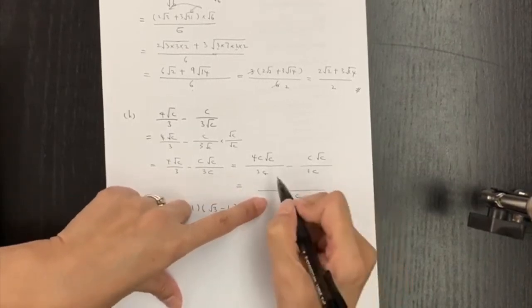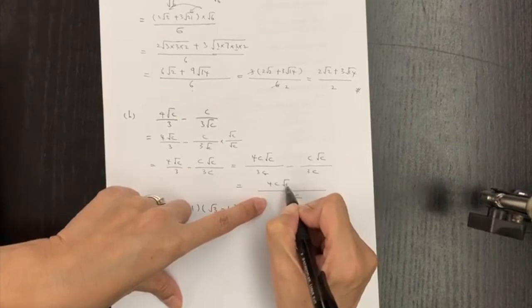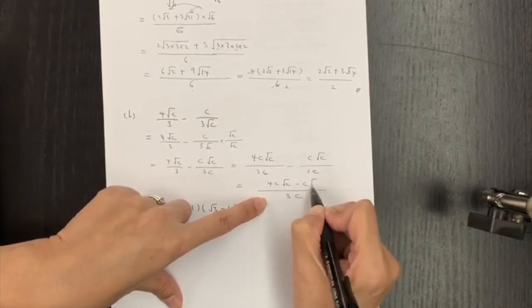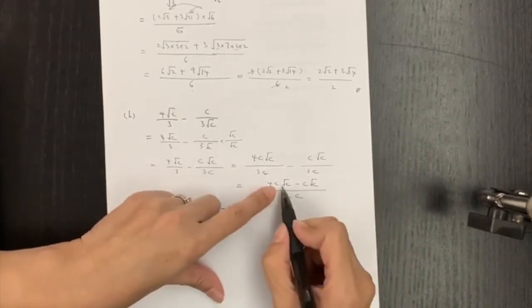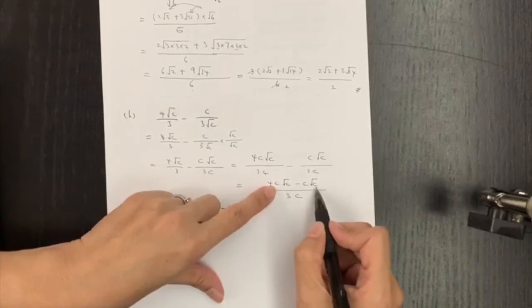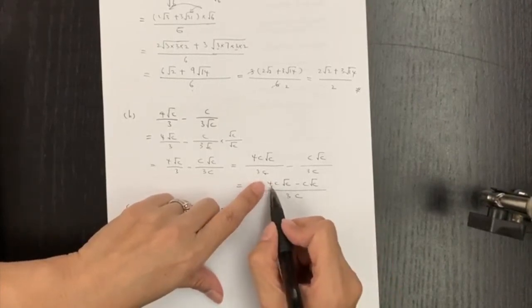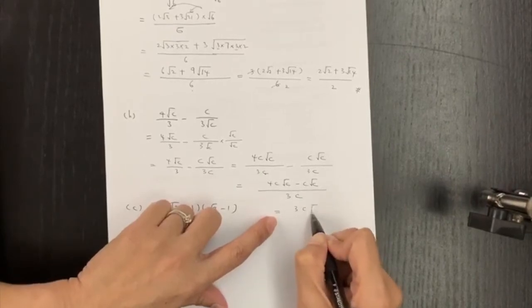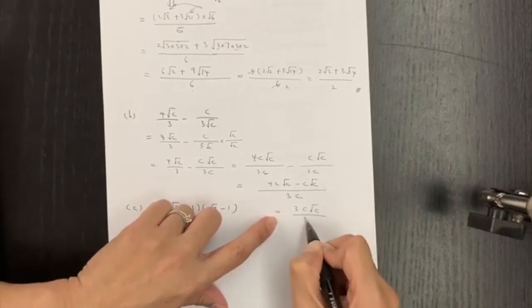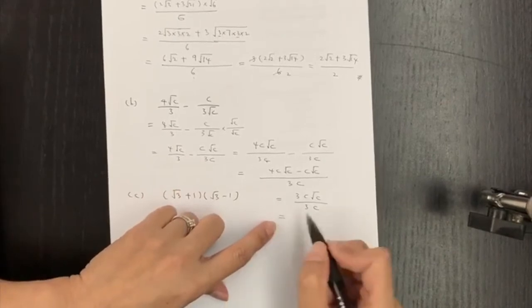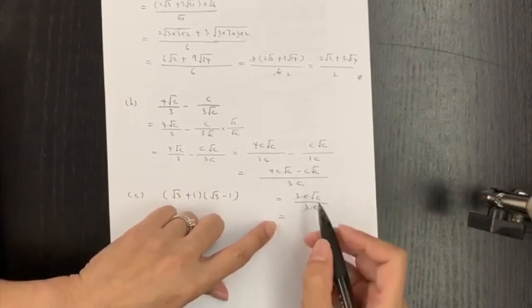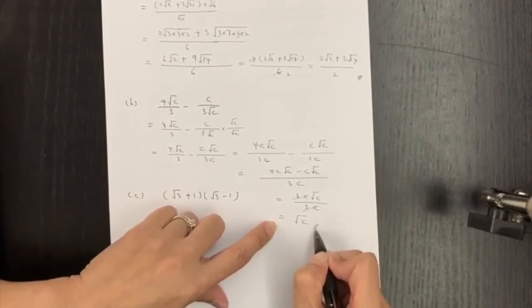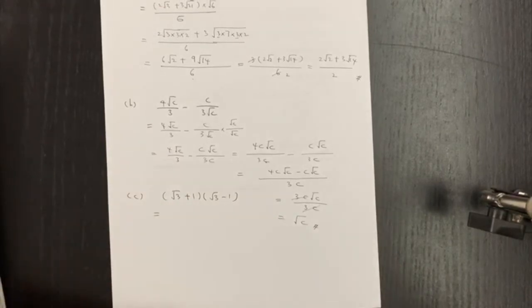So on top, what is it? 4c root c minus c root c. And look at this, c root c, c root c. Actually, it is same. So what is 4 minus 1? 4 minus 1 will be 3c root c over 3c. Okay, and then this 3c cancel out. Now I get the final answer as square root c.